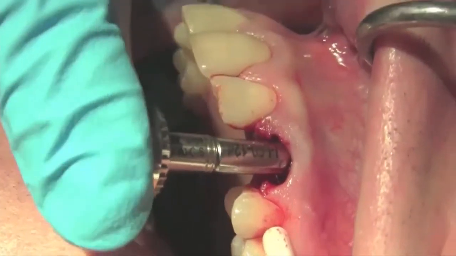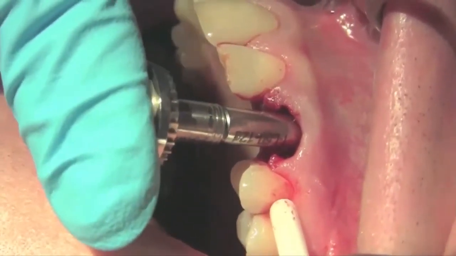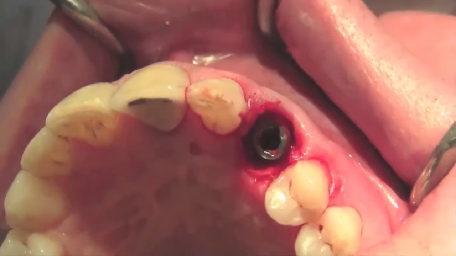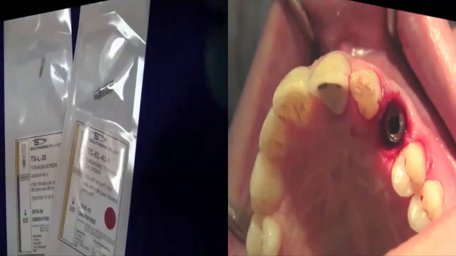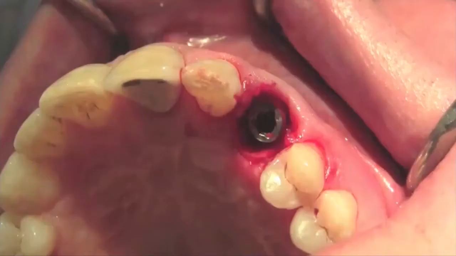So at this point, we're going by hand and with the ratchet adjusting the depth and the position of that implant, which we have achieved. I also would like you to pay attention to the gap between the palatal bone table and the implant platform, the mesial table and the implant platform, the facial and the mesial.